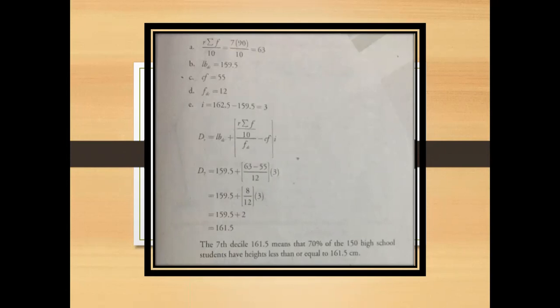So the seventh decile of 161.5 means that 70% of the 90 high school students have heights less than or equal to 161.5 centimeters. So ito po ay 90. Okay, 90 high school students.